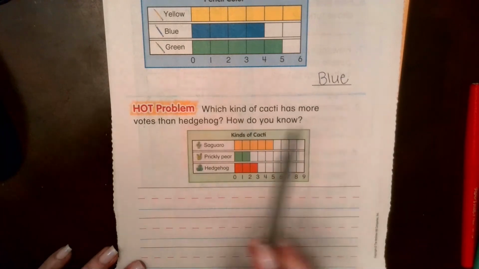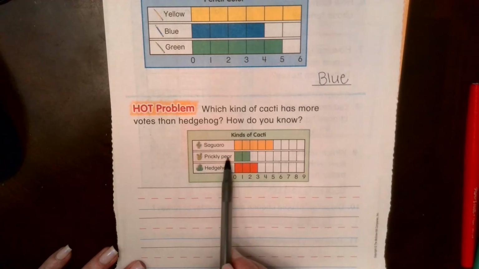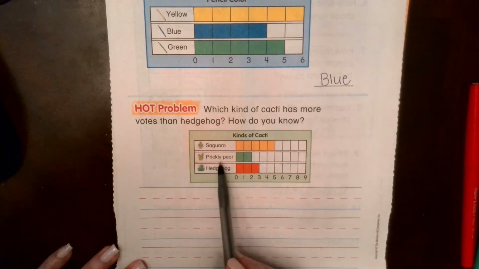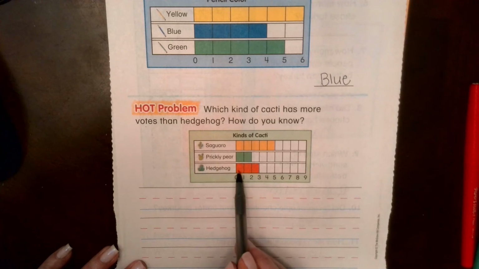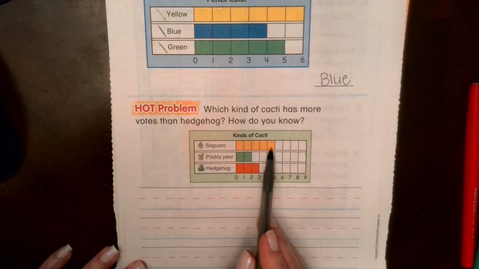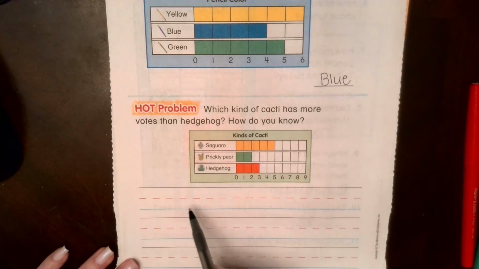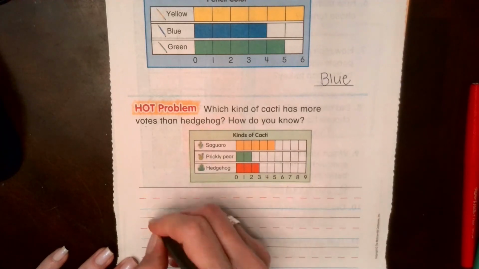So which kind of cacti has more votes than hedgehog? How do you know? All right, kinds of cacti. We have saguaro, prickly pear, and hedgehog. I didn't realize those were the names of them. Kind of cool. Okay, so the question, what kind of cacti has more votes than hedgehog? Here's hedgehog. It stops at the 3. Which kind has more? That's right, saguaro has more. If I draw my pencil up, it has 2 more. So we need to write that. Saguaro has more votes than hedgehog.